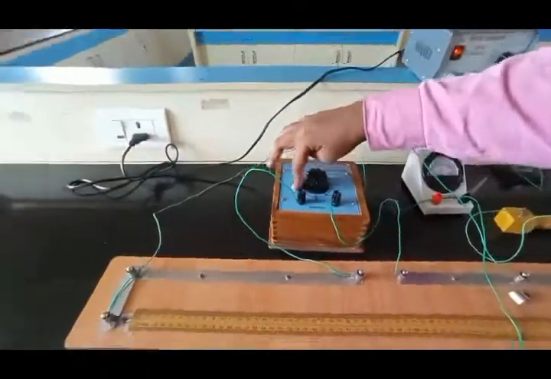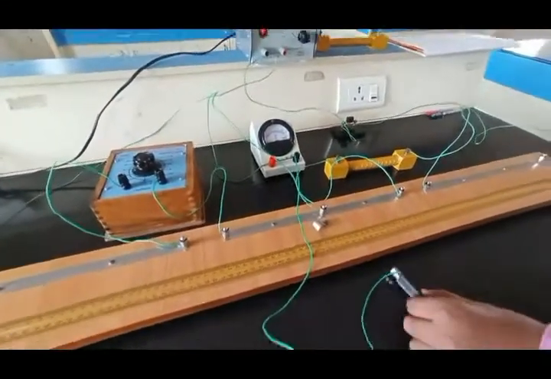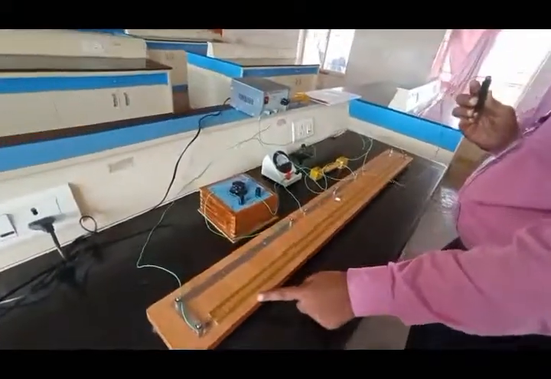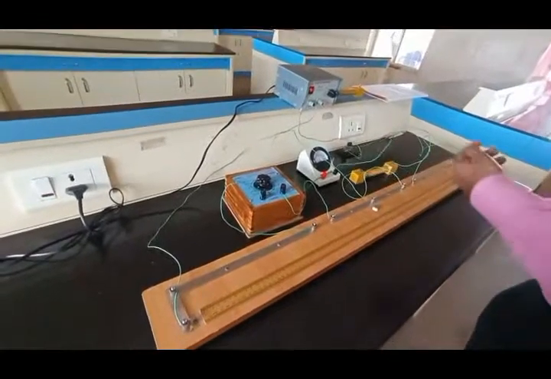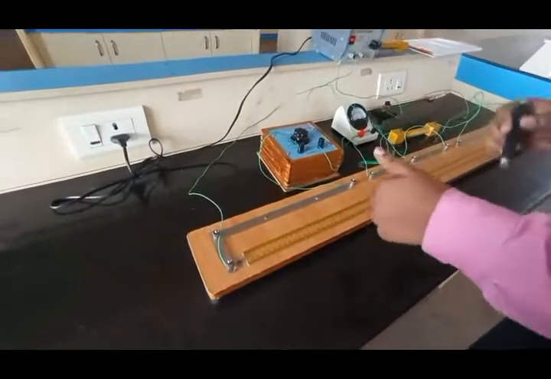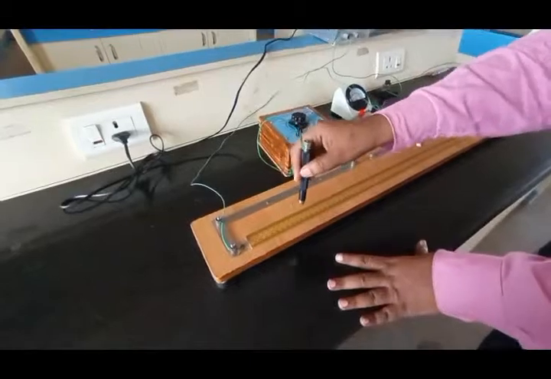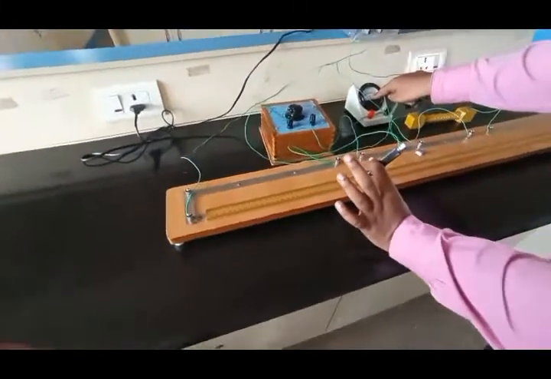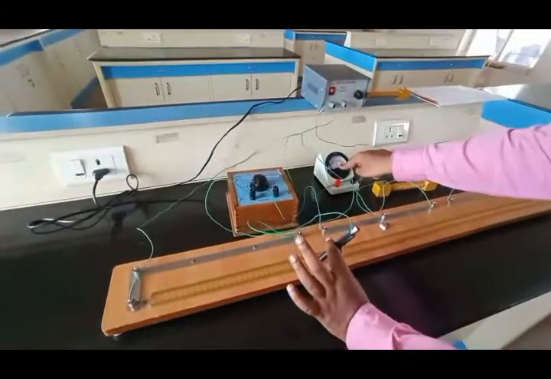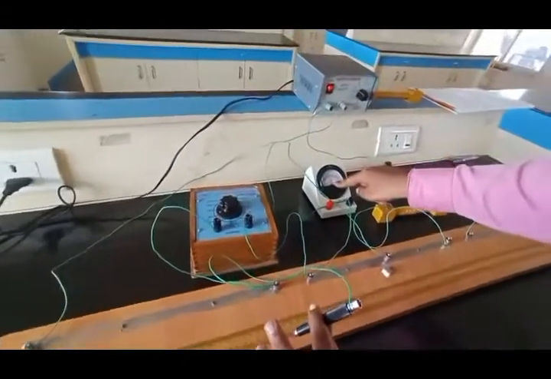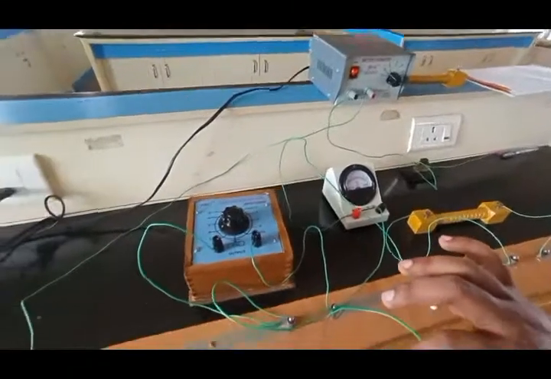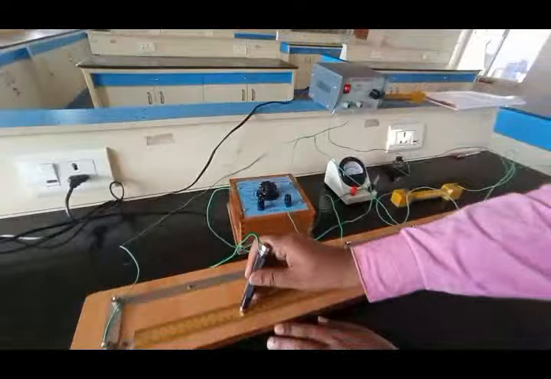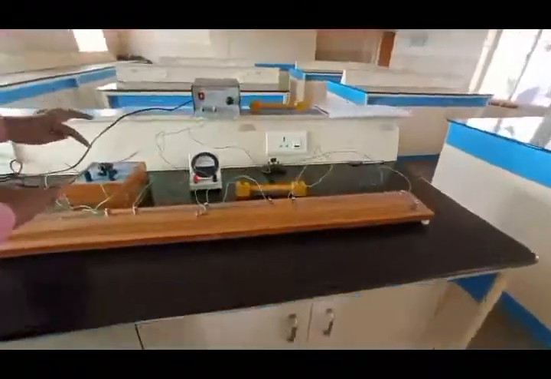So here, you can see it was connected over here. By doing this connection, some additional resistance will be given to the wire. To check that, I am going to take this jockey and slide it over this wire. At one particular point, this galvanometer will show 0 deflection. Initially the galvanometer is showing 0. When I slide it on this wire like this, it will be showing deflection. You can see I have given 2 ohm decade resistance.